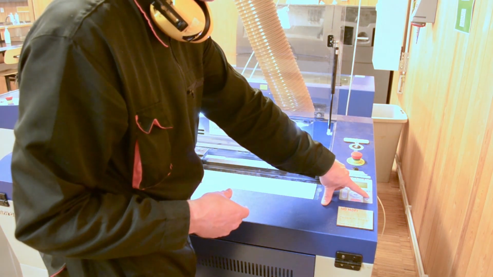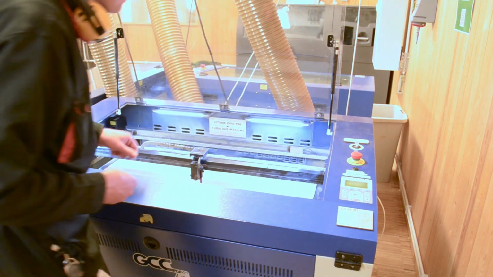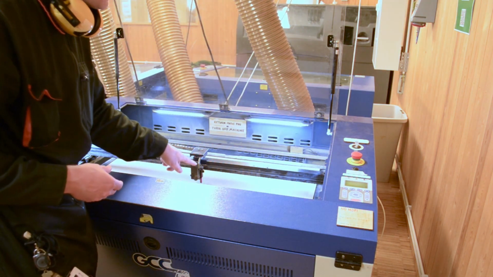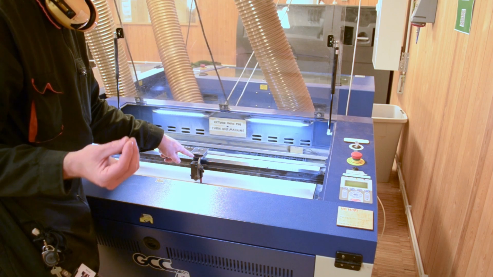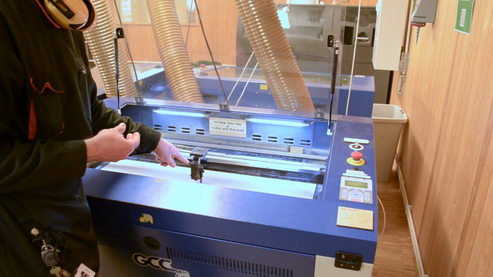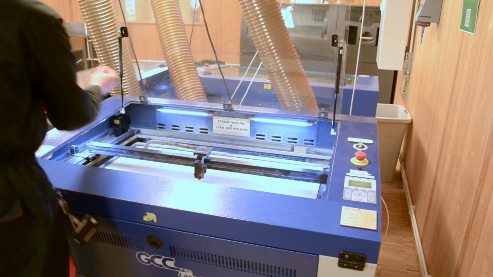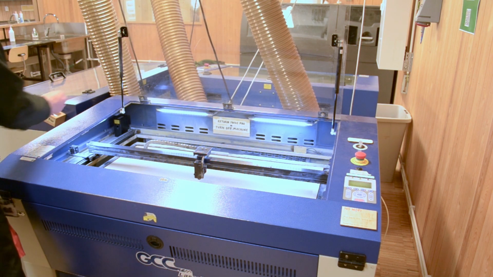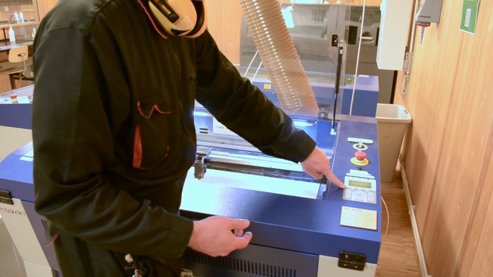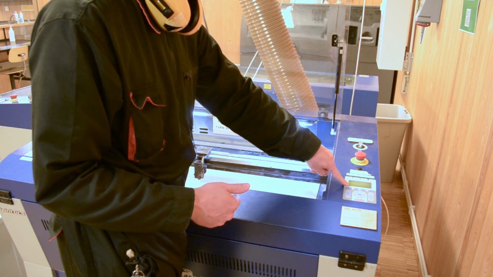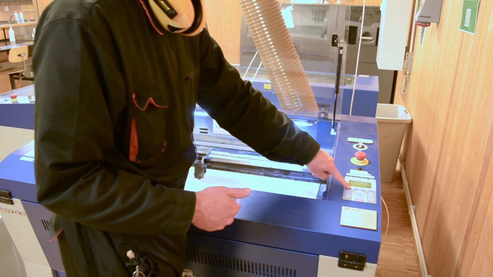Press the grey autofocus button to automatically adjust the height of the surface bed with regards to the material thickness. Gently remove the autofocus pin and reposition it to its resting place, and then press the function 1 key back to confirm the position of the surface bed.